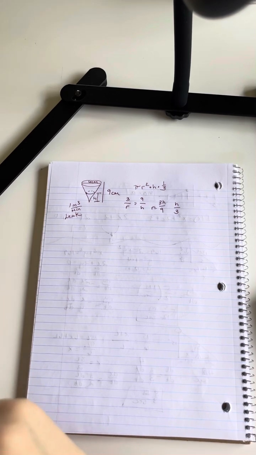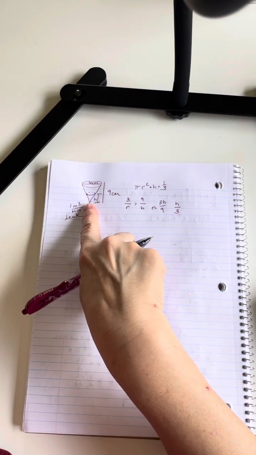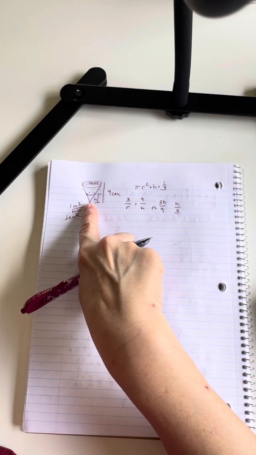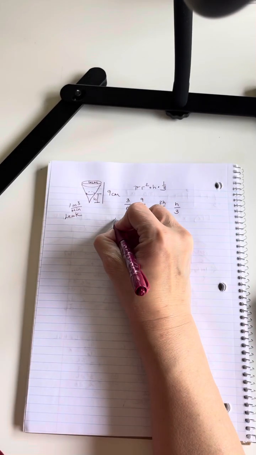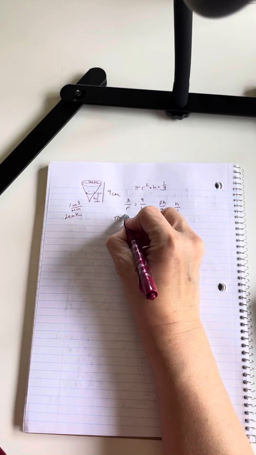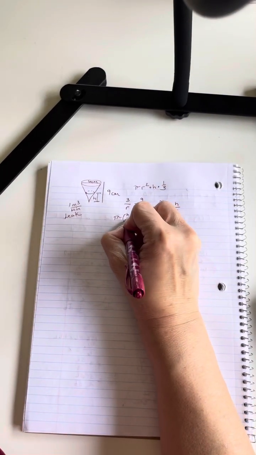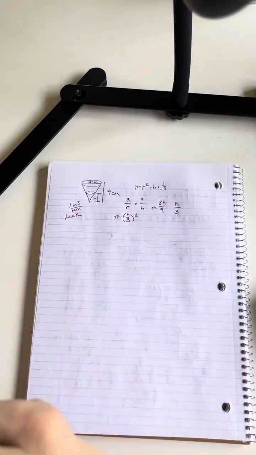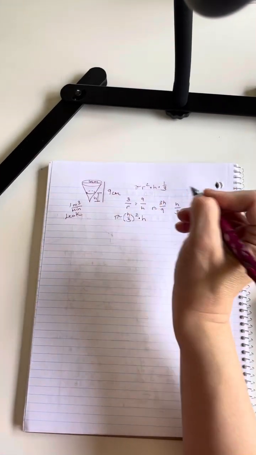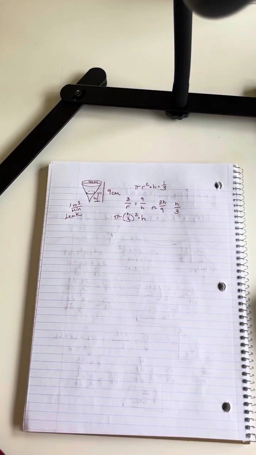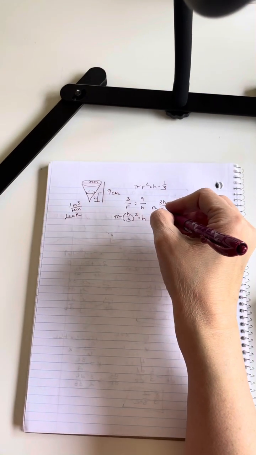Now I know what the radius of this one is. I can plug it in with our volume formula. So we have our pi times our h over 3 squared times our unknown height times the third.